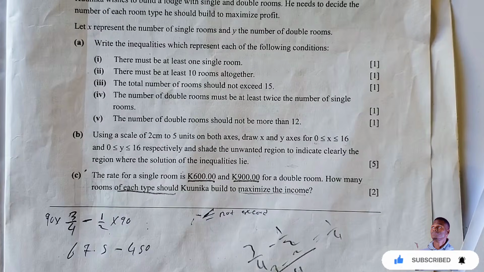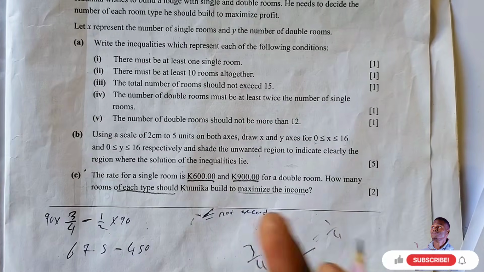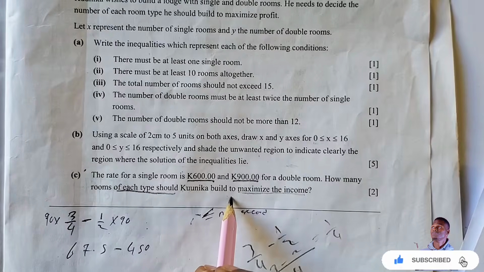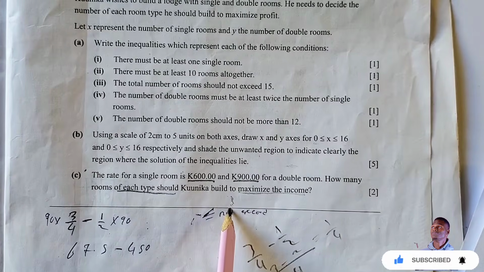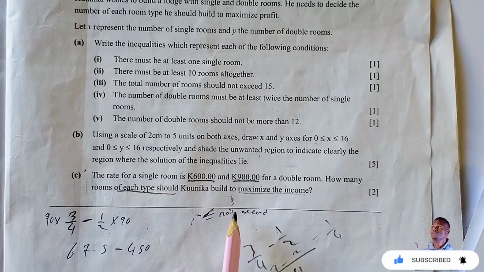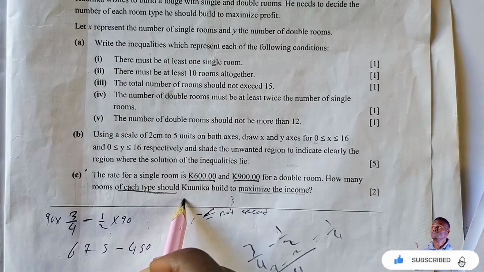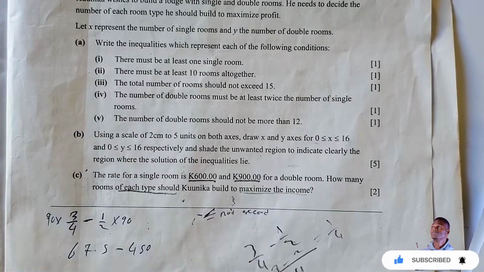We are not even asked to calculate the maximum profit, but we are going to calculate it so that as you prepare for the exam, you know what to do. You can't answer this one without knowing the maximum profit. You first find the maximum profit, and you use it to answer this question.